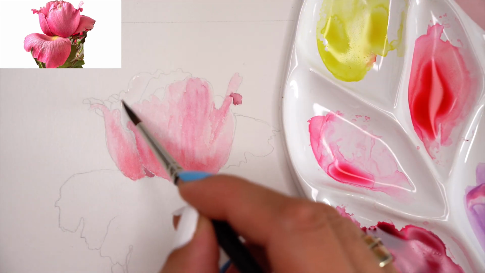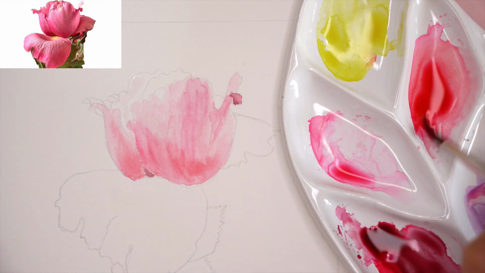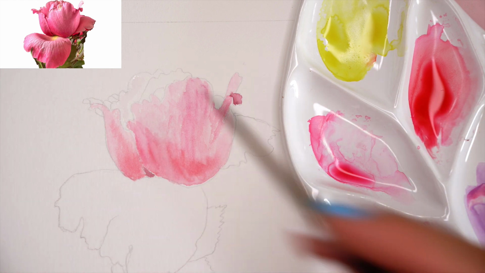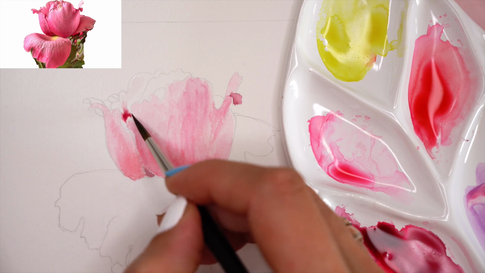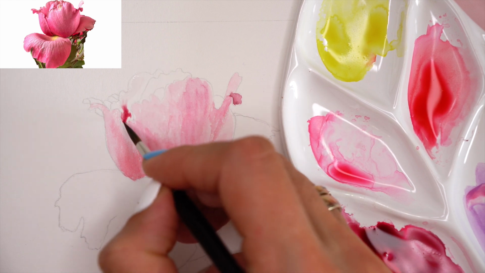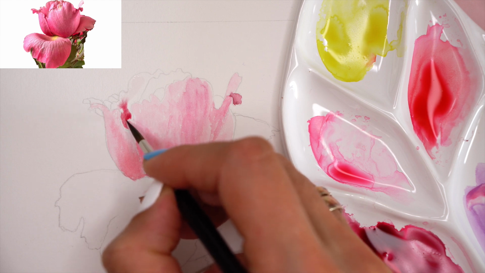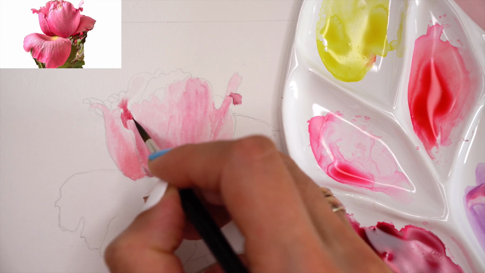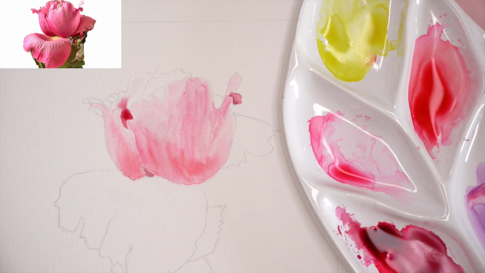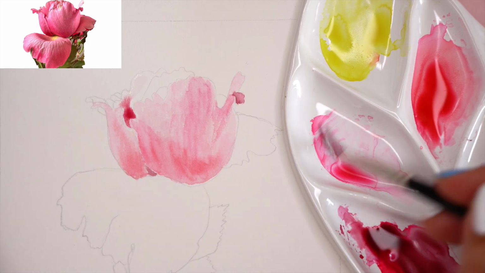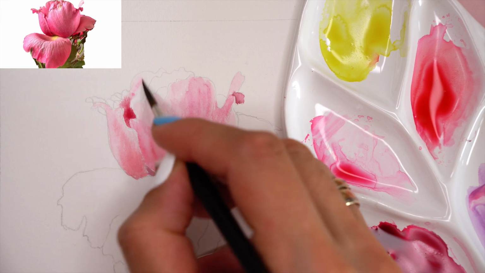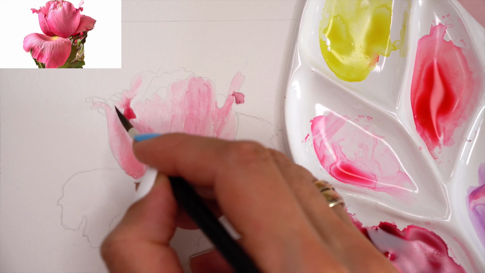Moving forward, a finer brush, small amount of water, Permanent Rose together with Sennelier Red, and a little bit of darker watercolor mix. This petal is covered by the front one and is in the shadow. Be really careful with edges. We don't want to make this dark watercolor mix enter the lighter petals.